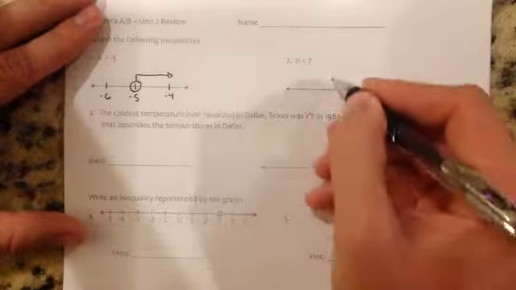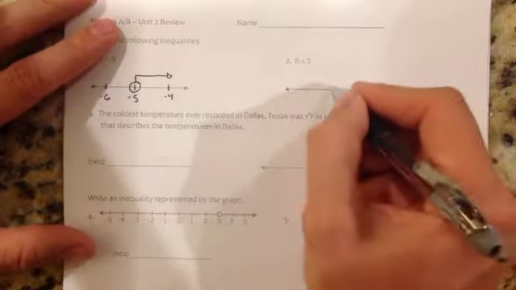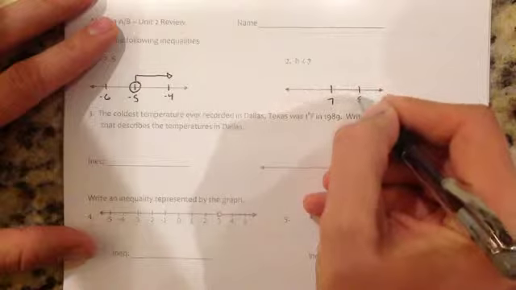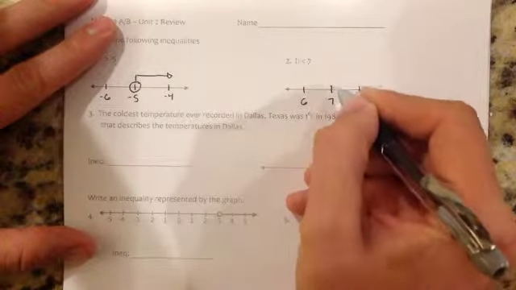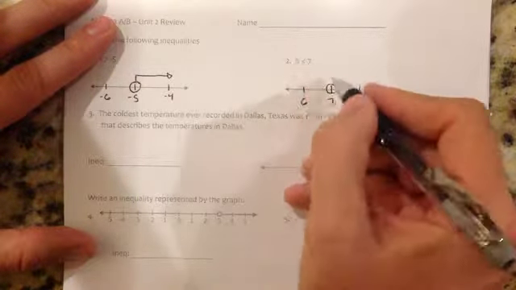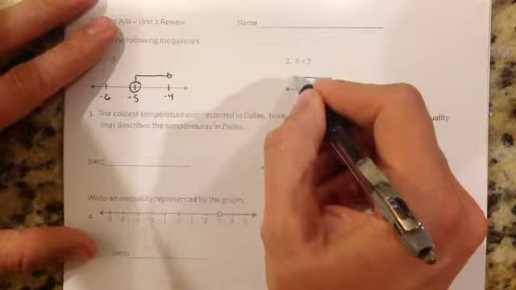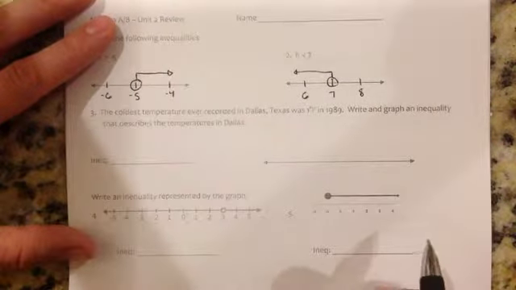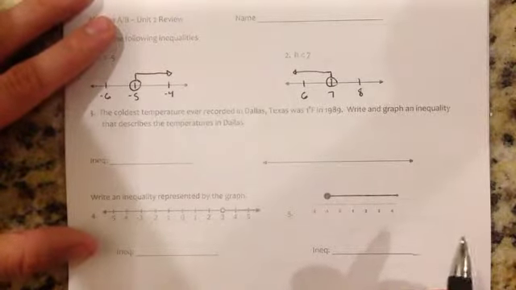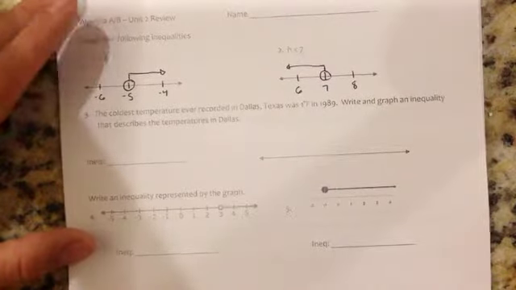Our next one, I've got h wants to be less than 7, so here's 7. I'm going to get one number higher. I'm going to get one number lower. 7 is my boundary, and I want to be less than 7. Equal to 7 is not enough. Have to be less, and that's why it's not filled in.